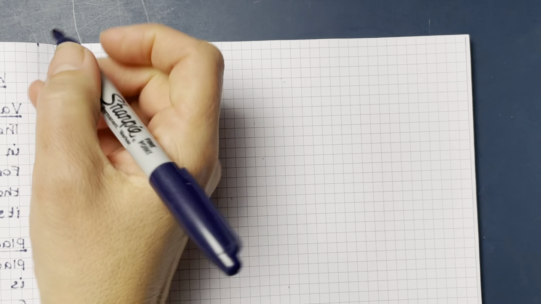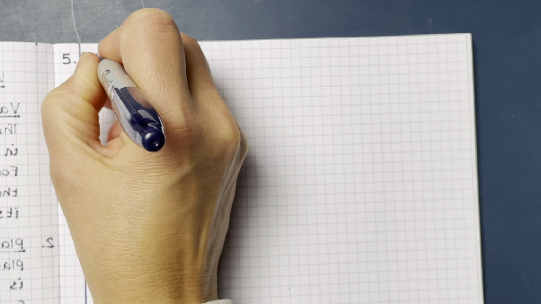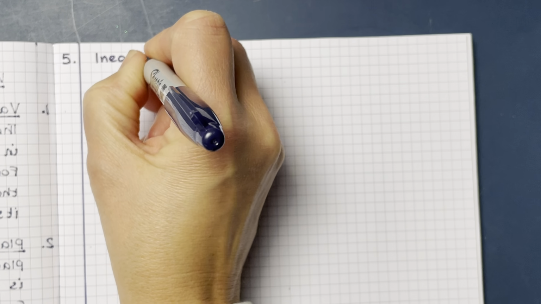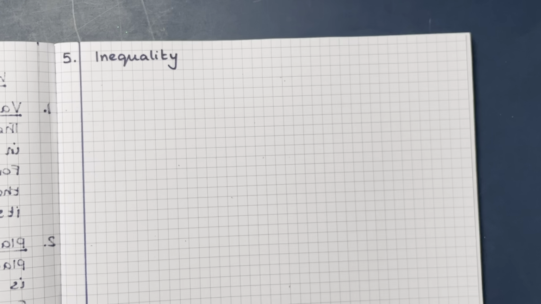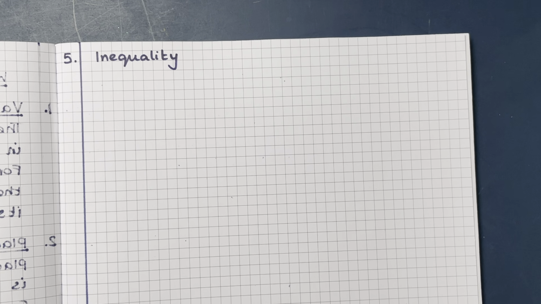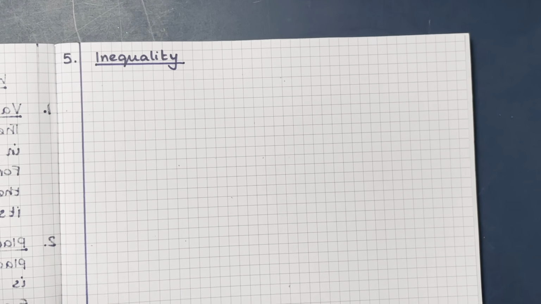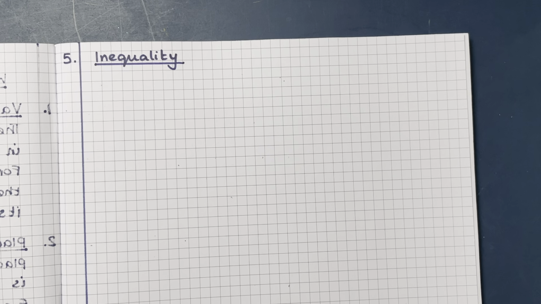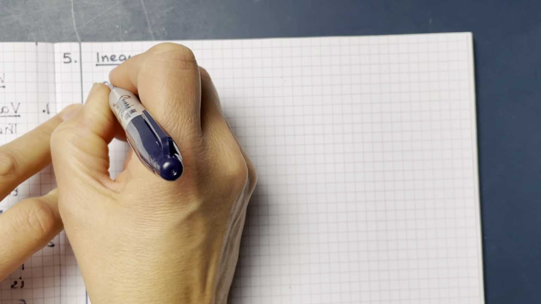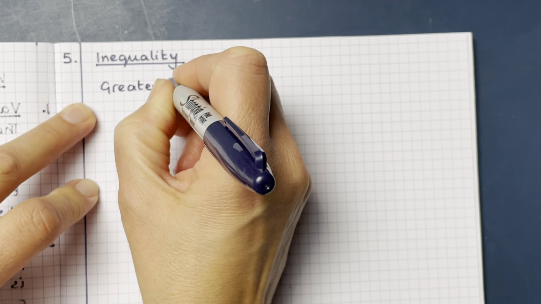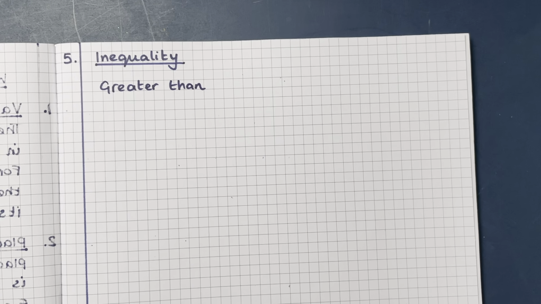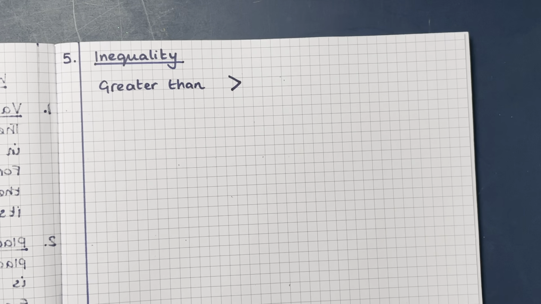Okay, the last key point to go down in our books, we're going to write inequality. So, for inequalities, we have greater than, which is going to look like this.